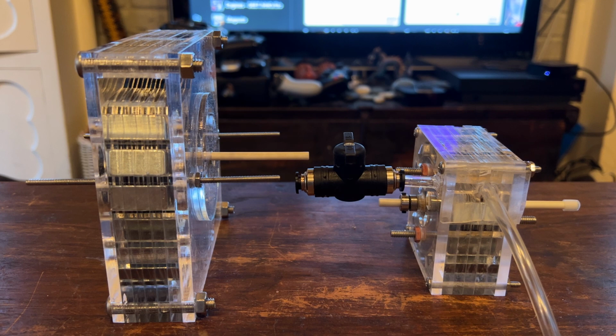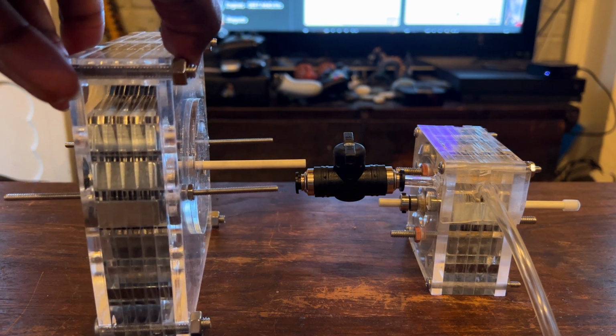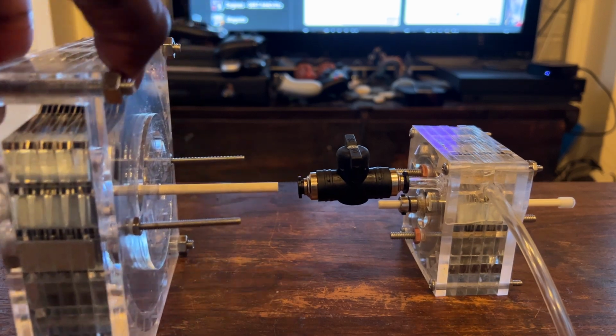Magnetohydrodynamics is when you have a magnet that is perpendicular to the flow of electricity. The magnetic field is perpendicular to the flow of electricity.